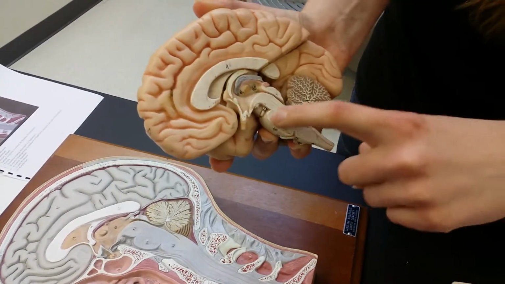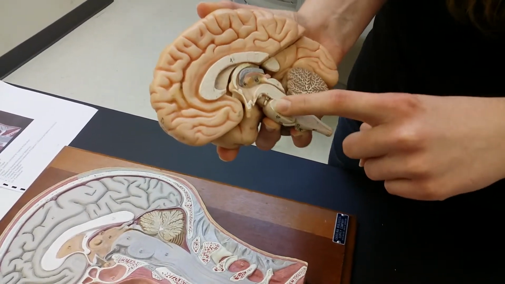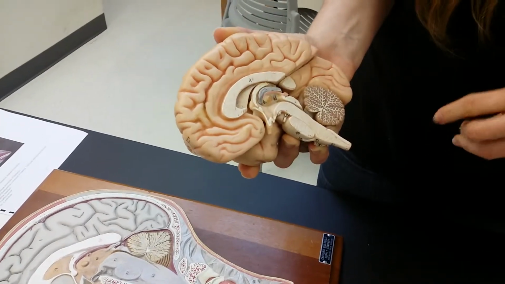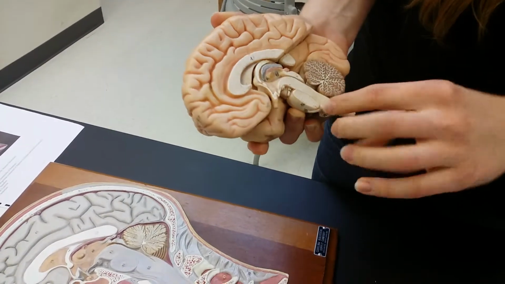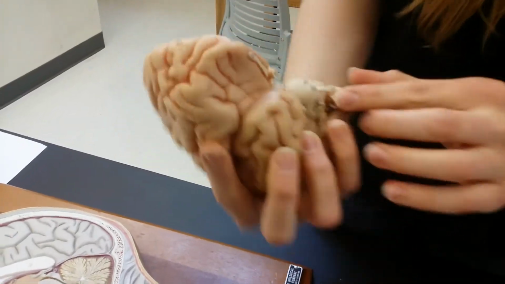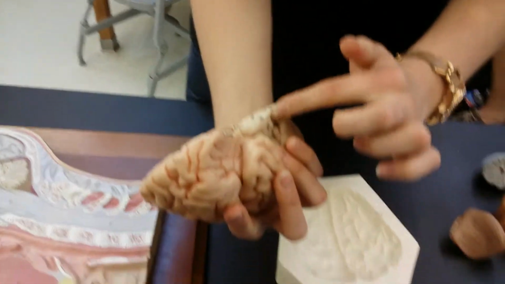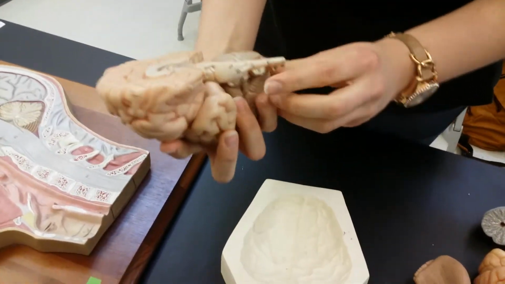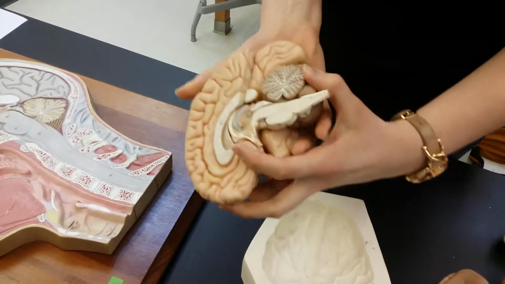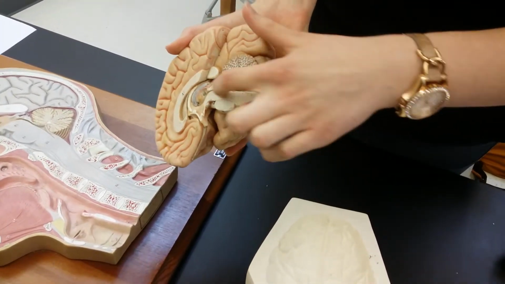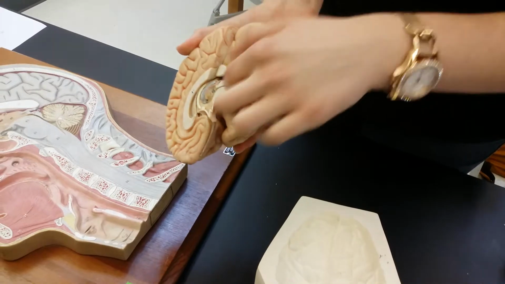The pons in this model. These are the pons right here, this little thing right here. And the medulla oblongata in this one is right here, right below the pons. So if you're looking from this angle, the pons and medulla oblongata right here are all part of the brain stem. And the spinal cord is in the middle of the brain stem, so it runs up through there like that.